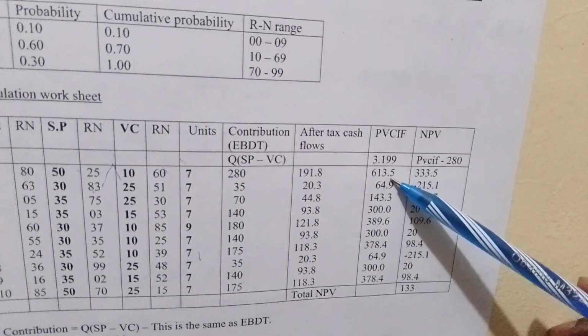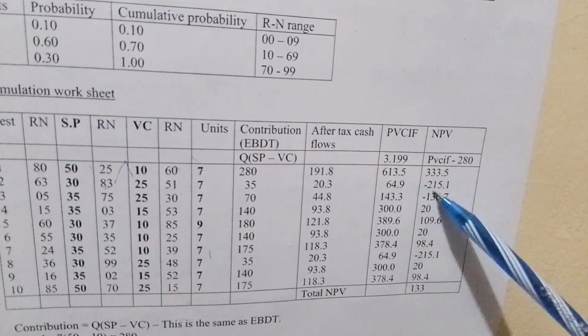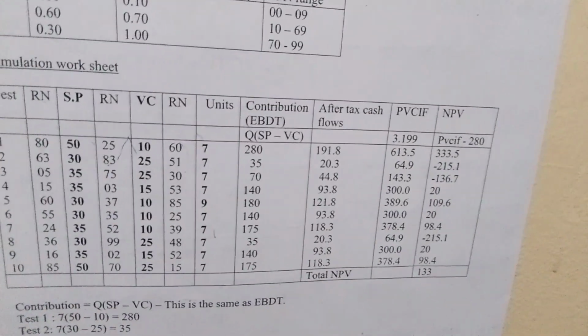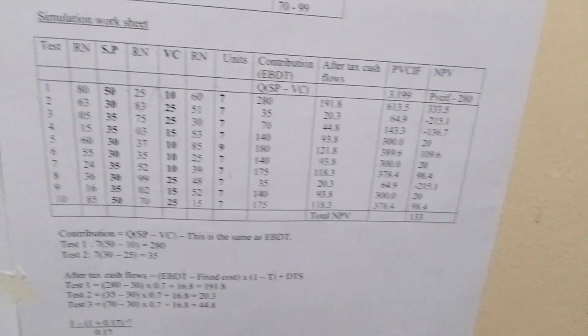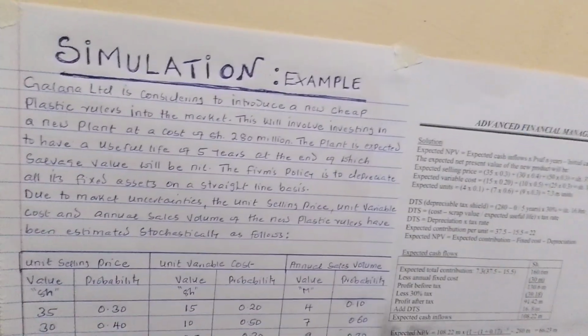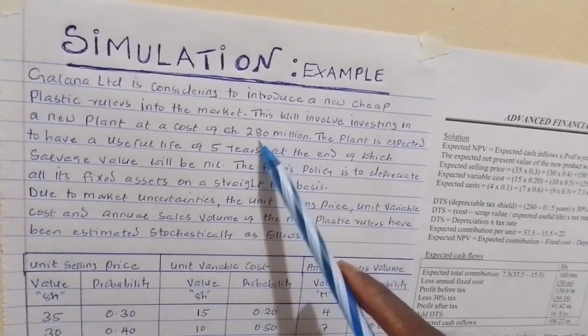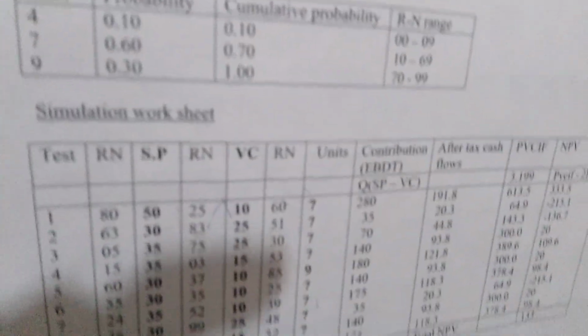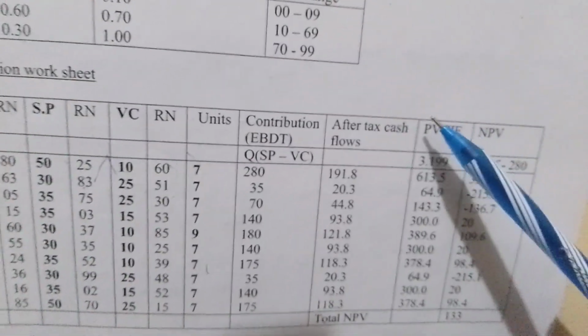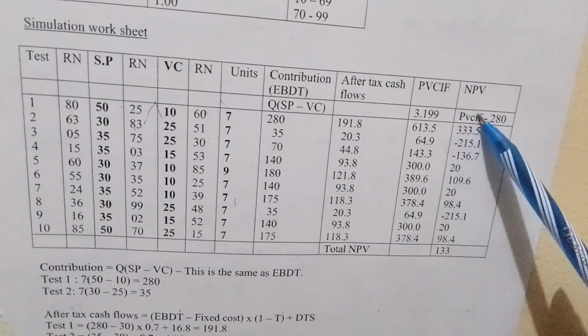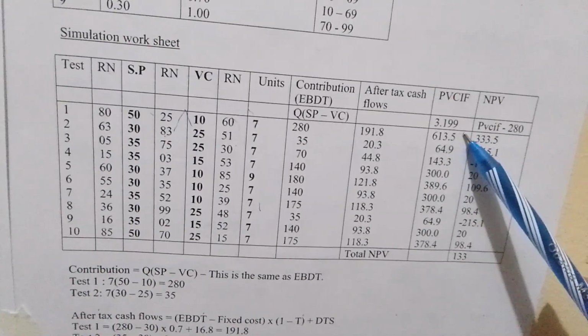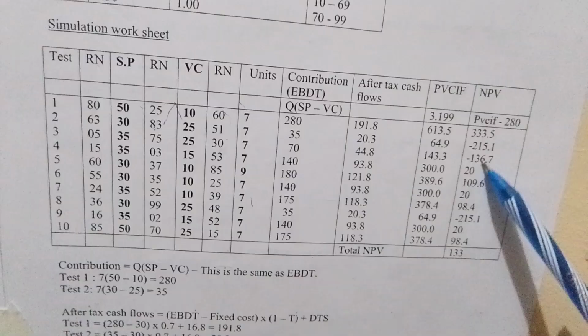Now, once you have gotten that, you less the initial capital outlay. Once you less the initial capital outlay, you get the net present value. And we are told that this machine cost shillings 280 million. This is the initial capital outlay for that machine. And therefore, once you get the present value of the cash inflows, you less 280 throughout, and you have this column here.